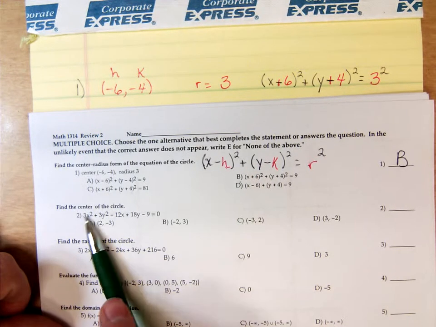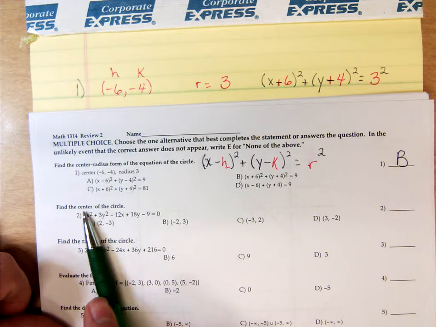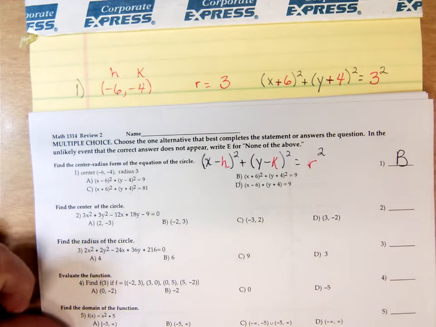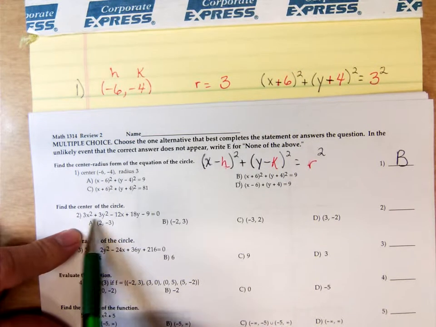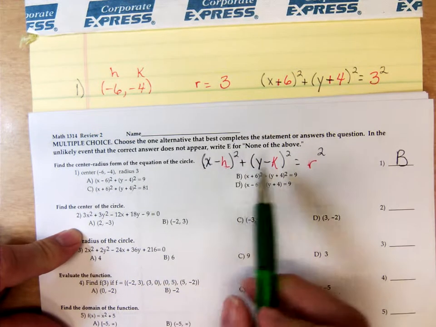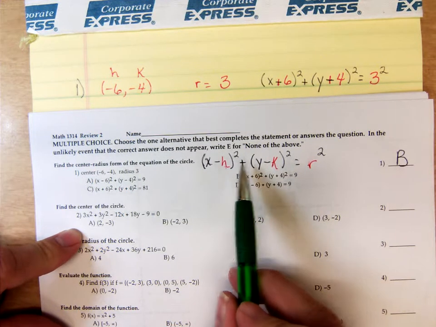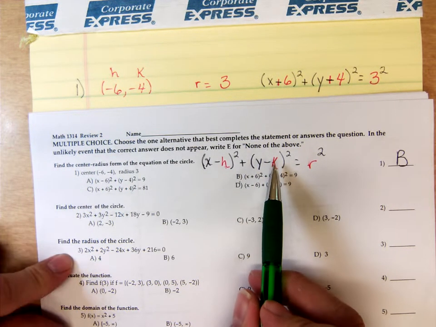If you were given the equation in standard form, problems 2 and 3 involve find the center and the radius. How would you then go backwards? Well, we would need to write it with the squares, the parentheses. So that's our goal, to get it written in this form for problems 2 and 3.